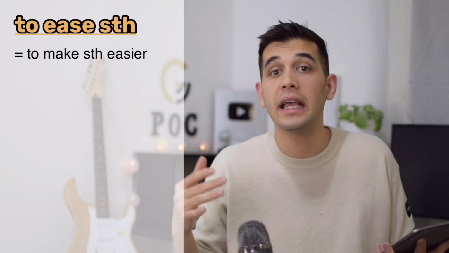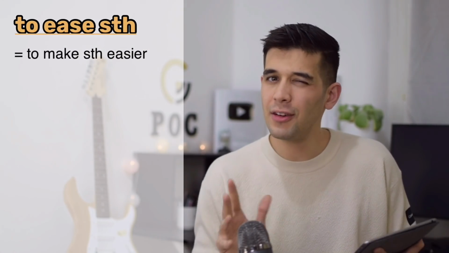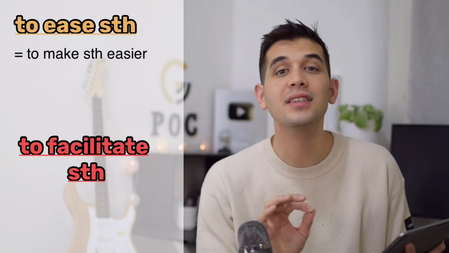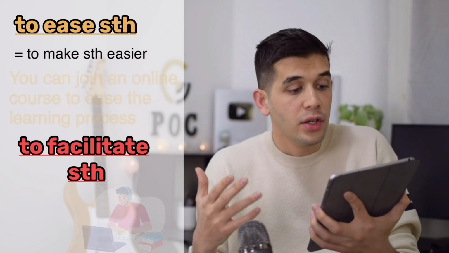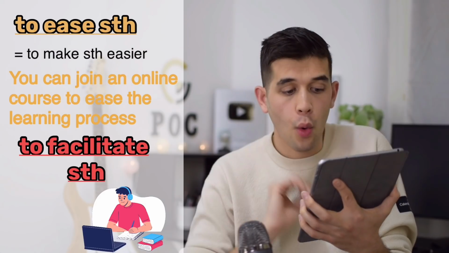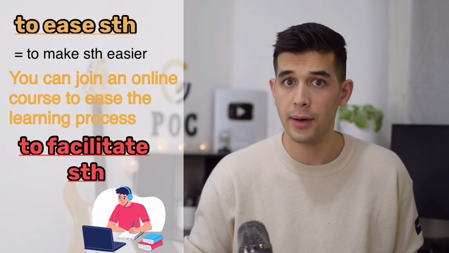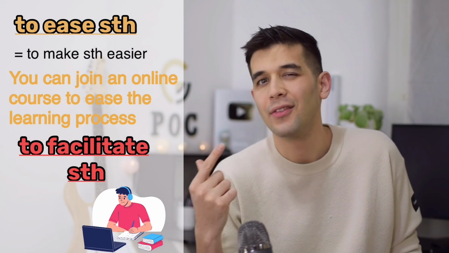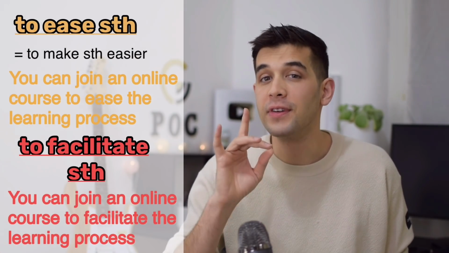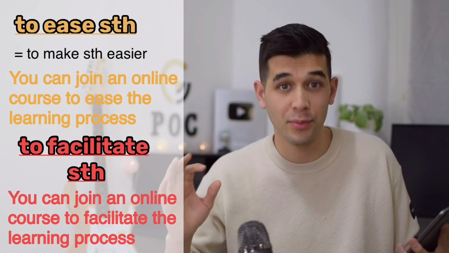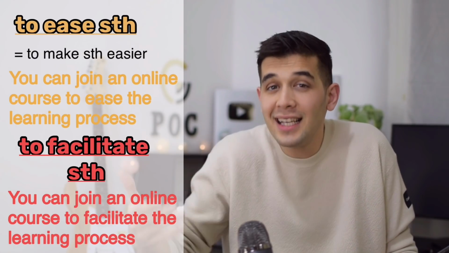Number two, what does ease mean? Well, to ease something means to make it easier. Instead of ease, you can say facilitate. For example, you can join an online course to ease the learning process. Instead of ease, say facilitate. You can join an online course to facilitate the learning process. It means to make it easier.